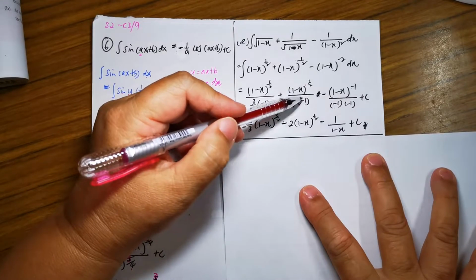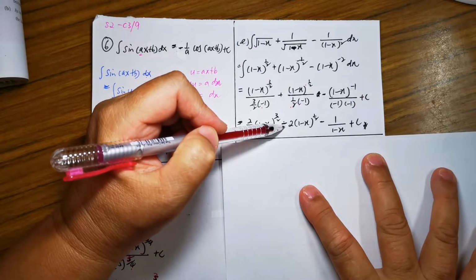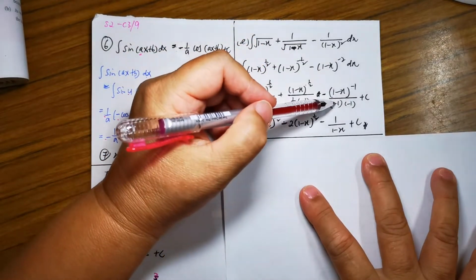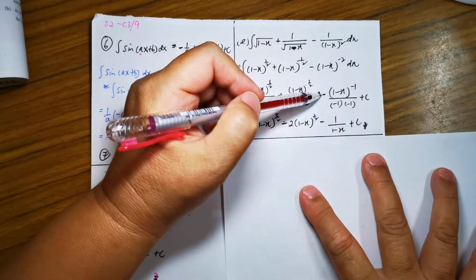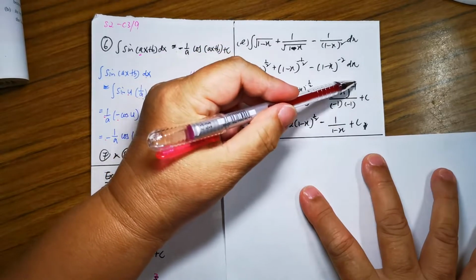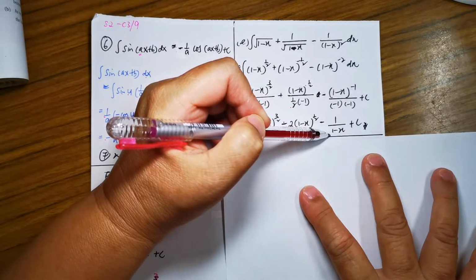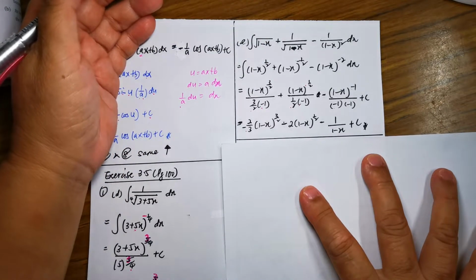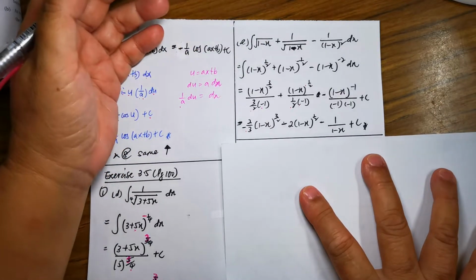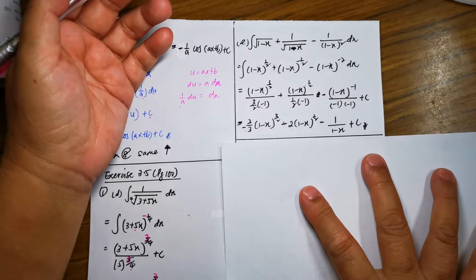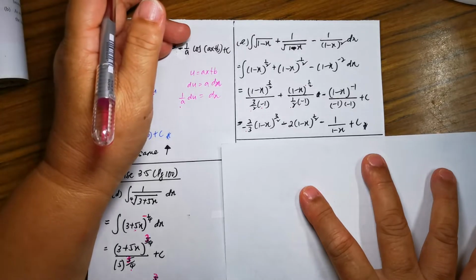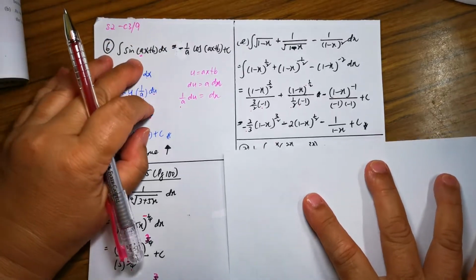This one, negative half, when shifted up, negative 2. Negative times negative becomes positive, so still negative. Power negative 1, I shift back to the denominator. You can just leave your answer in this form. If you want to factorize, also can, but I don't think so. So this is the question for the first formula.